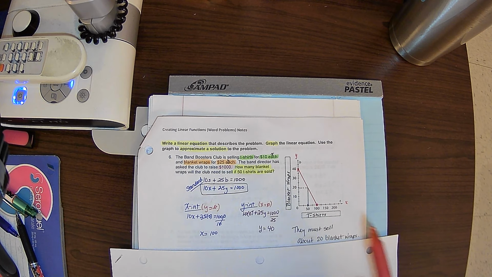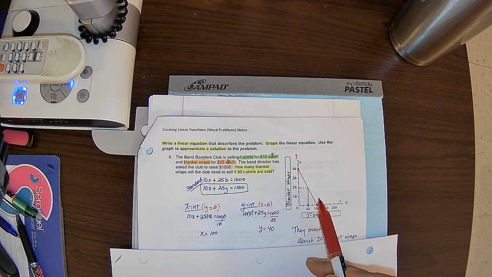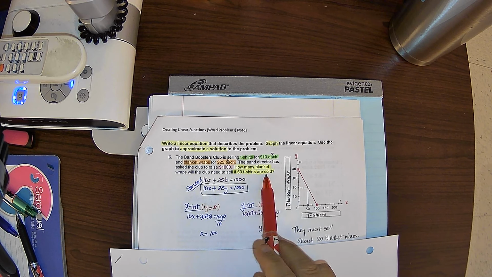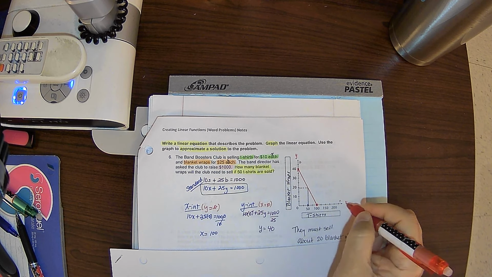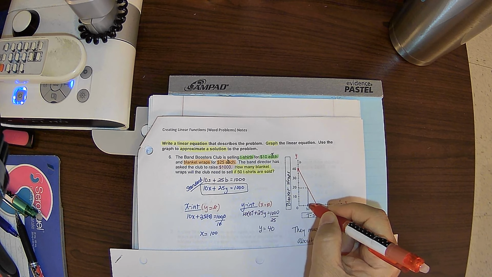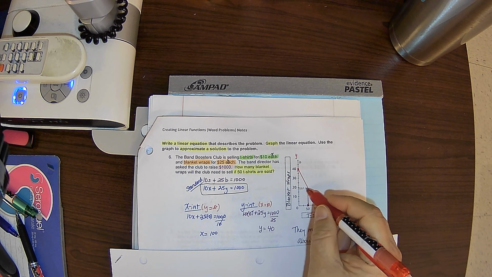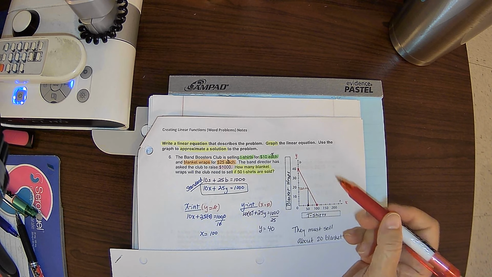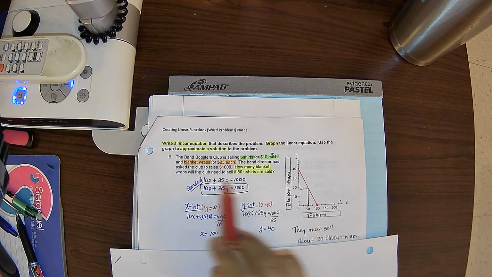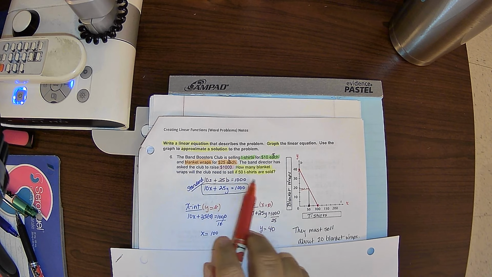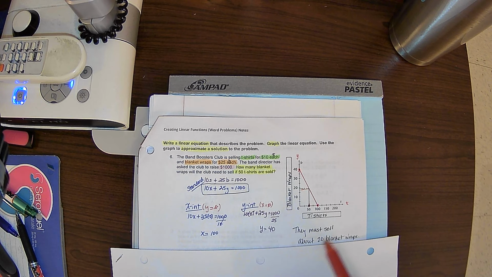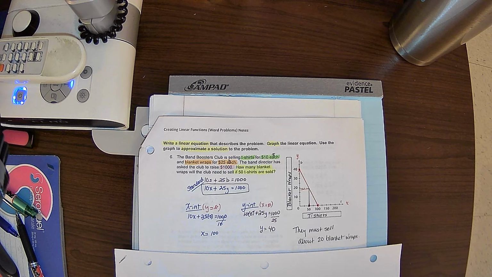Now, how many blankets do they need to sell if 50 t-shirts are sold? So on my axis for t-shirts, here's my 50. So how many wraps? Up and straight over. Make sure you're using a straight edge for this. So about, because it said approximate, right? So about how many? Well, they must sell about 20 blanket wraps.